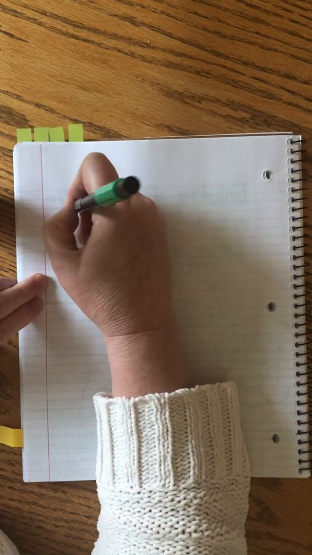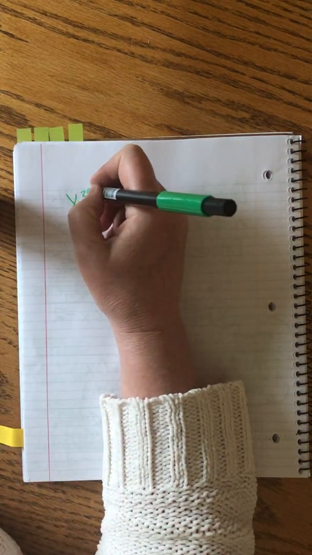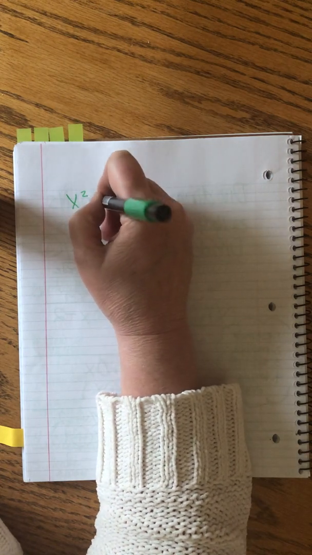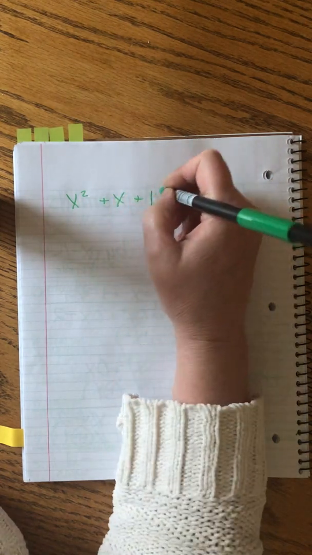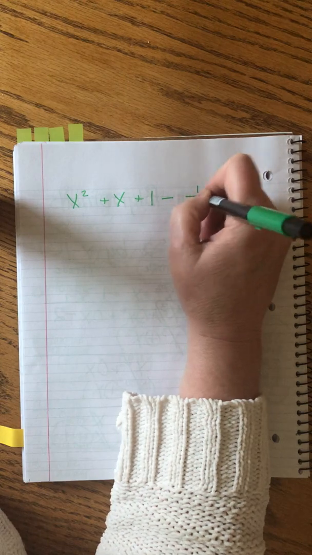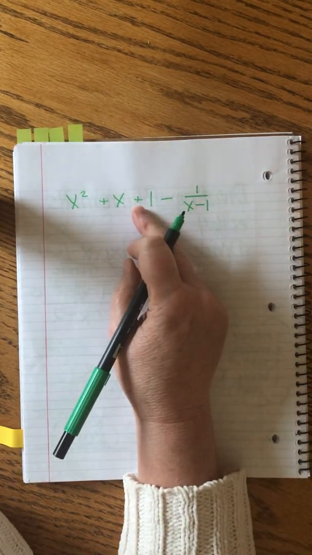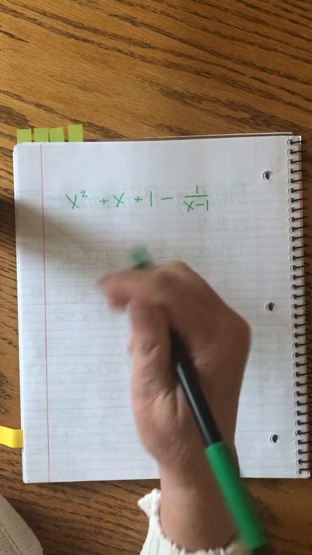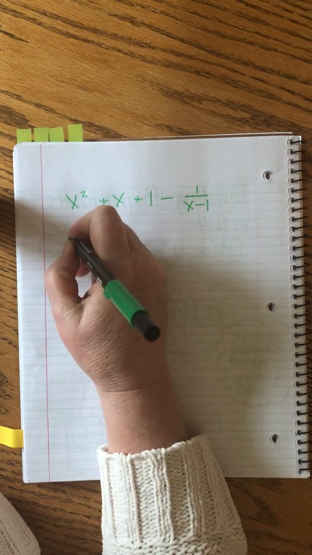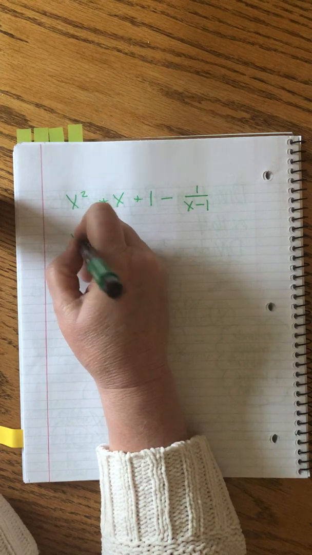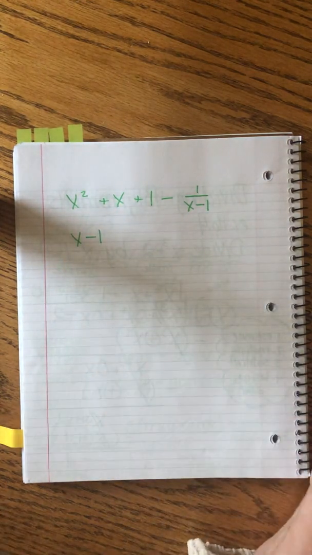Ready? X squared plus x plus 1 minus 1 over x minus 1. That was our answer, our quotient. And this was our divisor. It was x minus 1, right? That's what was on the outside.